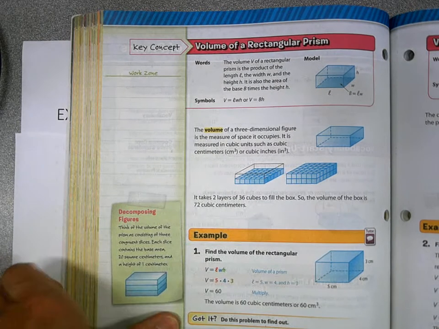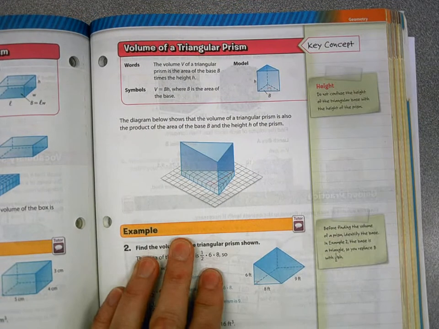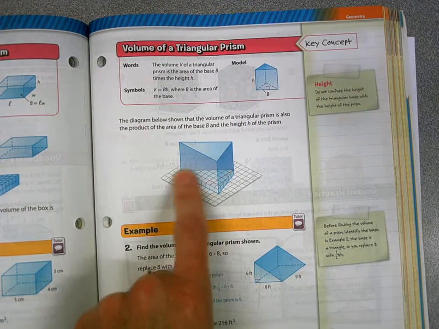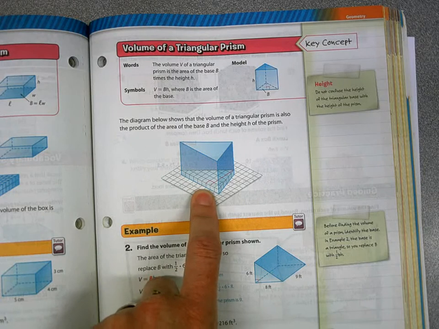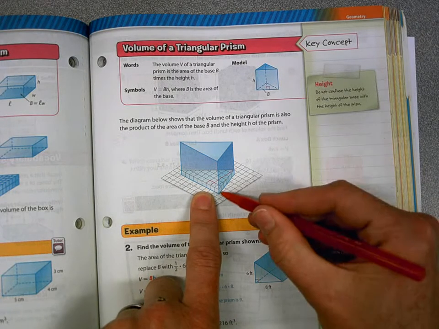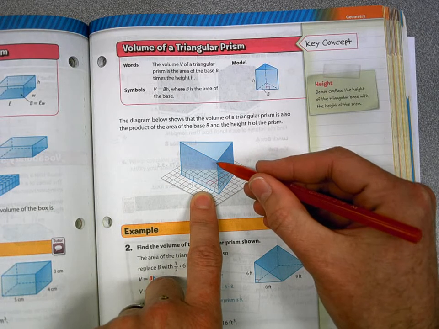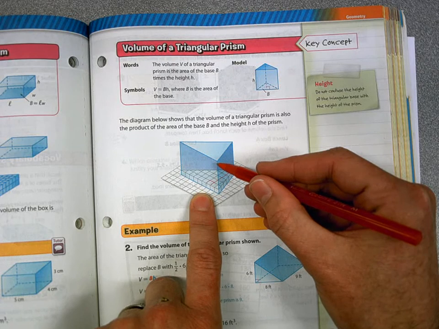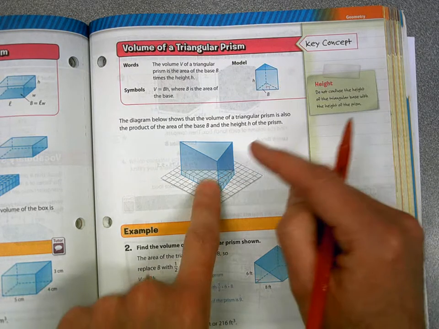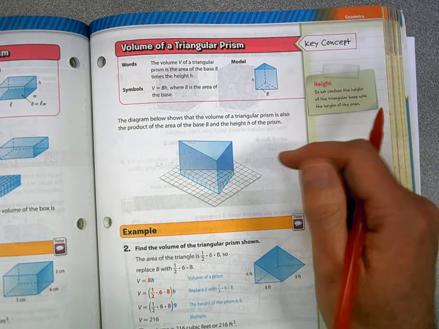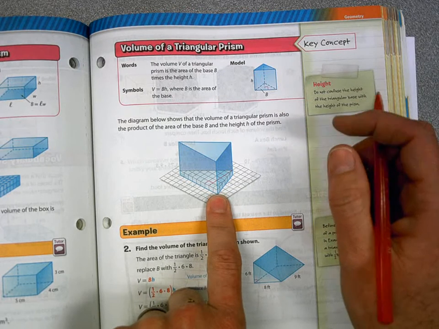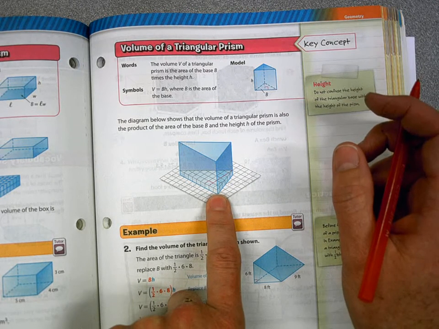But more importantly, this gives you an idea of a triangular prism. You still have to find the area of your base. This time it would be a triangle. And then you, of course, multiply by the third dimension, which is the height of this triangular prism. Okay? So this just gives you an idea that it does change between rectangular and triangular prism, but that is kind of a visual of what we're going to see with a triangular prism today.